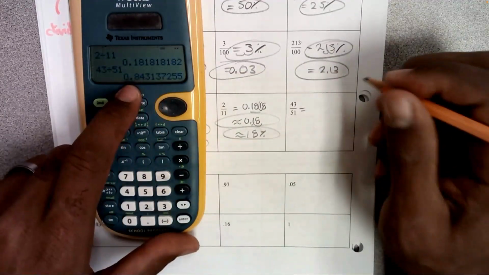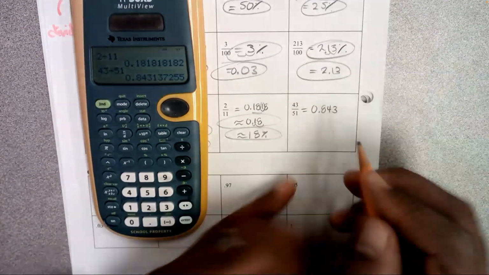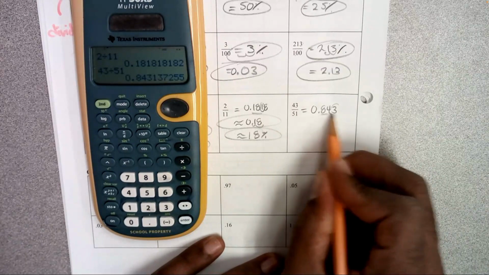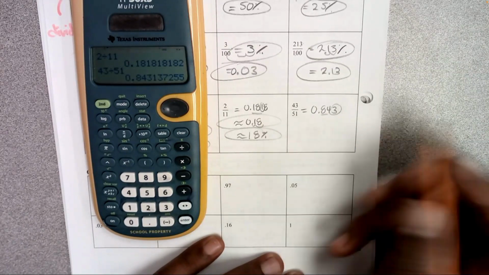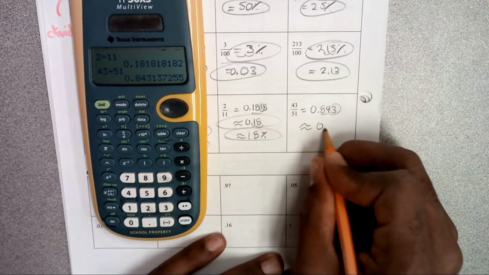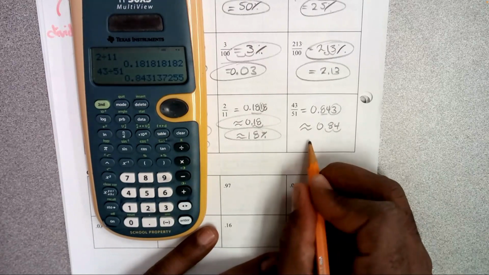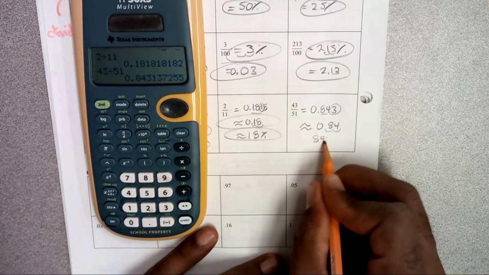Okay, you can see that's 0.83843. I want to keep the 8 and the 4. I look at the 3. Is that 5 or more? Nope. So then I'm just going to keep the 8 and the 4. So it's 0.84 as a decimal. And then I move it over twice, and then I get 84%.